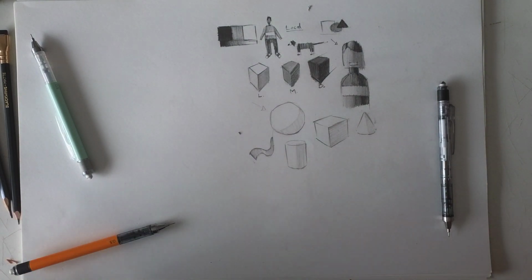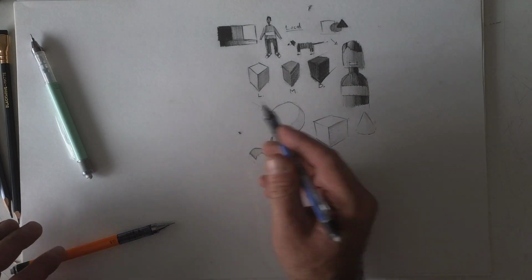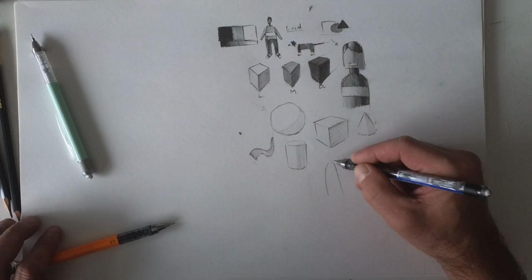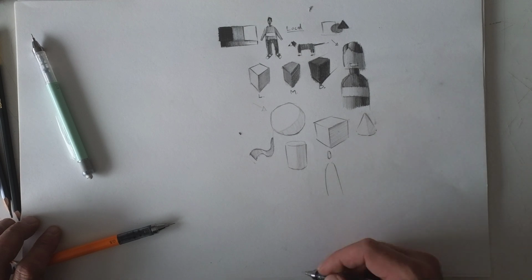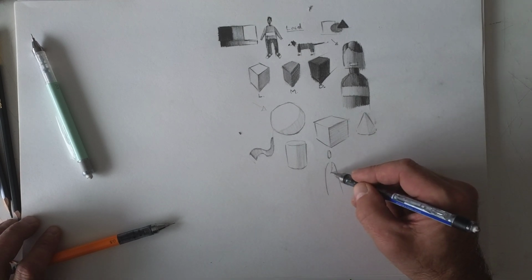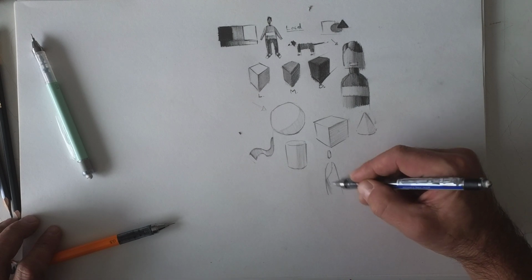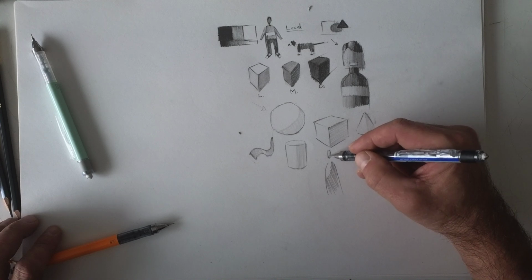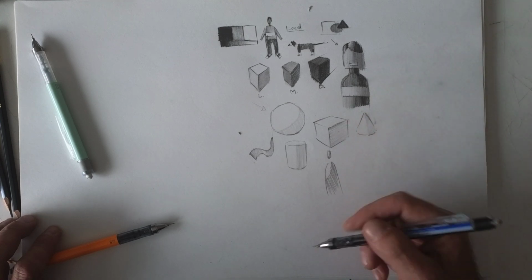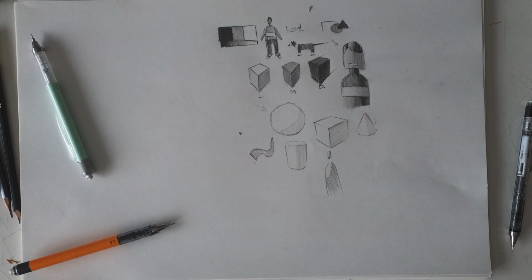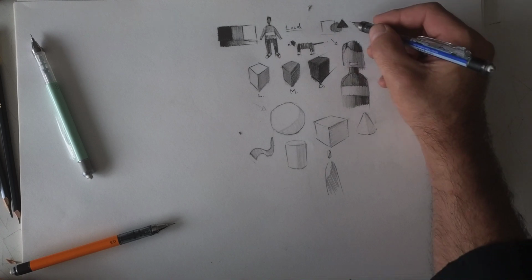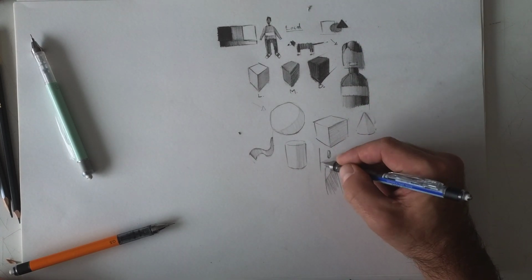Okay, so this is sort of like minimum viable shading, right? We're just looking for a shadow shape. And if you're drawing a person, we'll go back to this bullet person. And you might go like this. And you just express the person as a volume, a very basic volume. You know, you could put a darkness behind them.